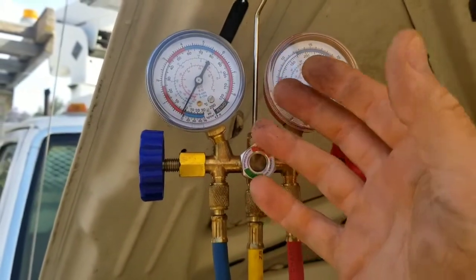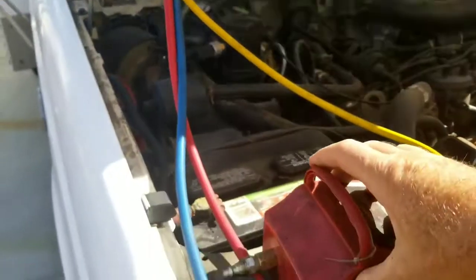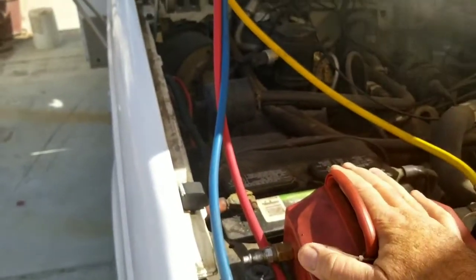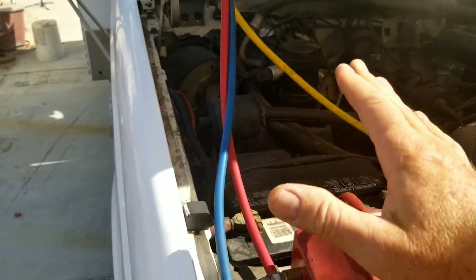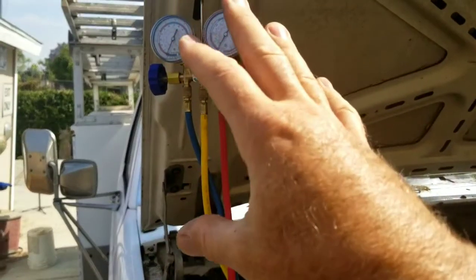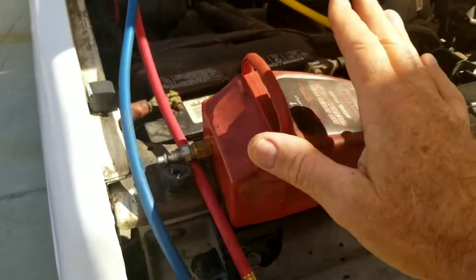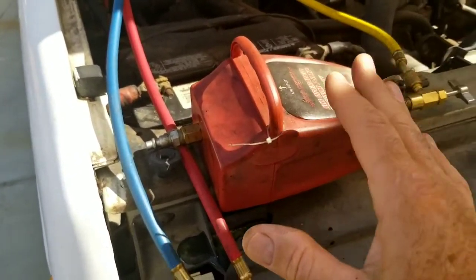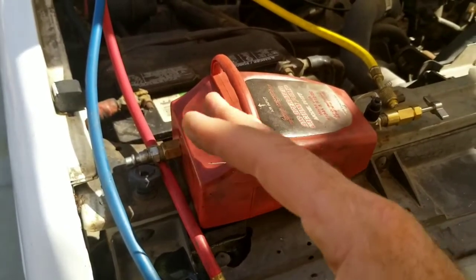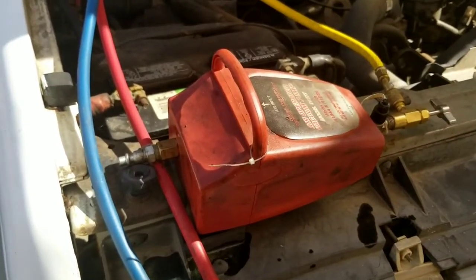And when you use this vacuum pump to remove all the air down to a vacuum, it'll also turn all the water in your system to steam and remove it from your system. So it's very important that you have one of these to pull your system down to a vacuum before you put Freon in.